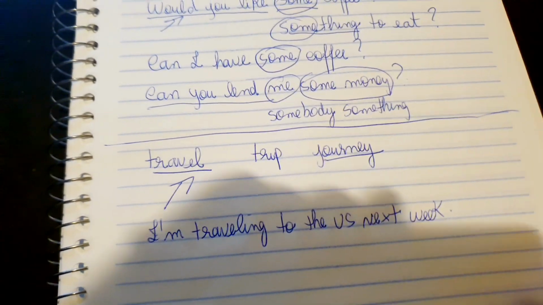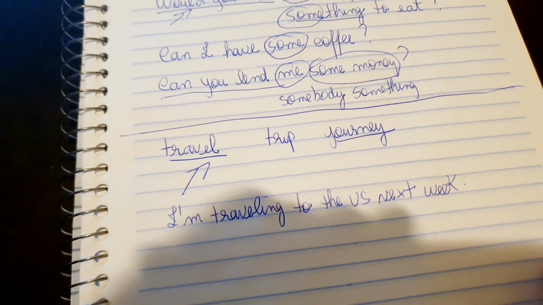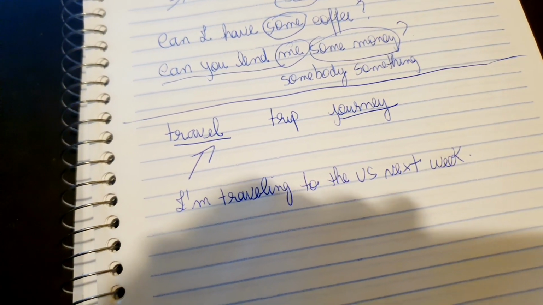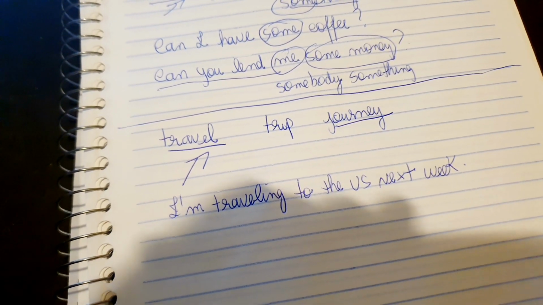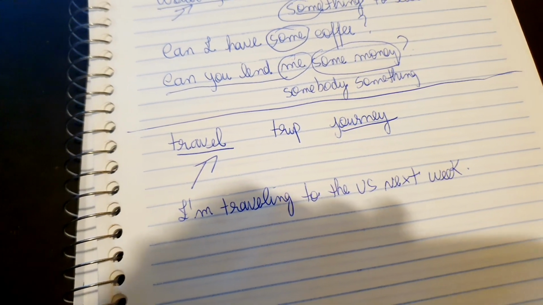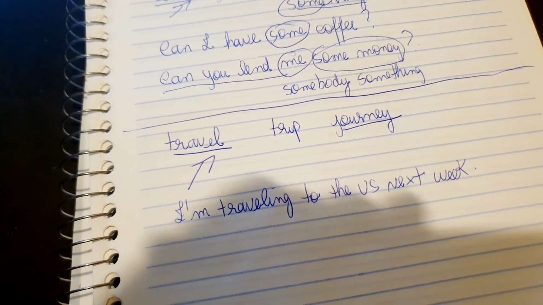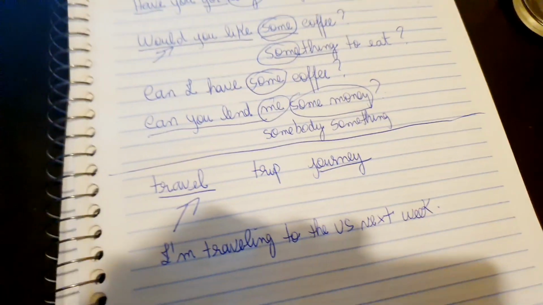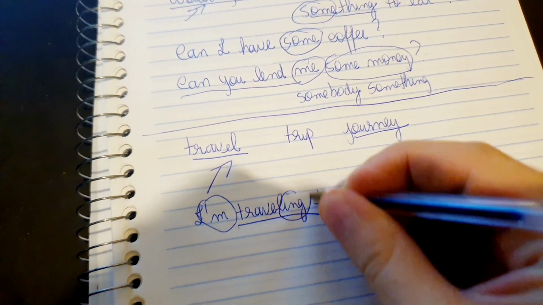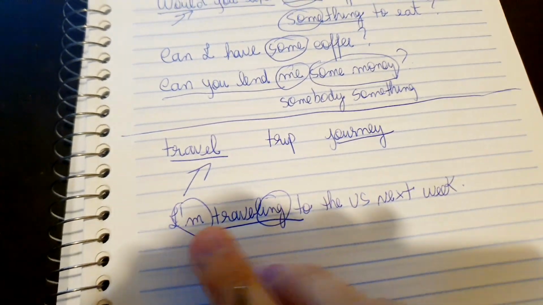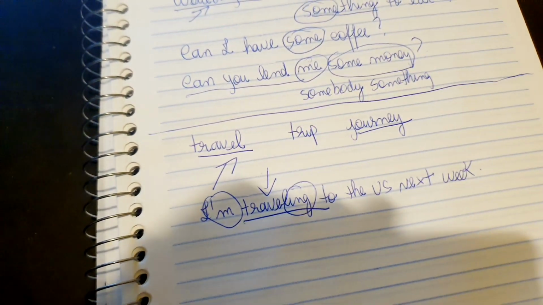Unfortunately, I'm not traveling to the US for two different reasons. First, I'm not on vacation, and secondly, flights to the US are banned, right? So we can't travel to the US right now. We have to wait until COVID-19 stabilizes, or maybe even a vaccine comes out. Anyway, I'm traveling to the US next week. This is a present continuous tense, just reminding you. We have the verb to be followed by the main verb with ing. This is a verb, okay?